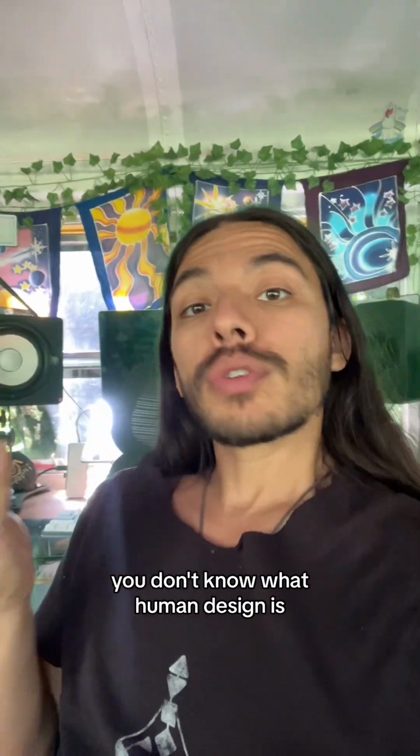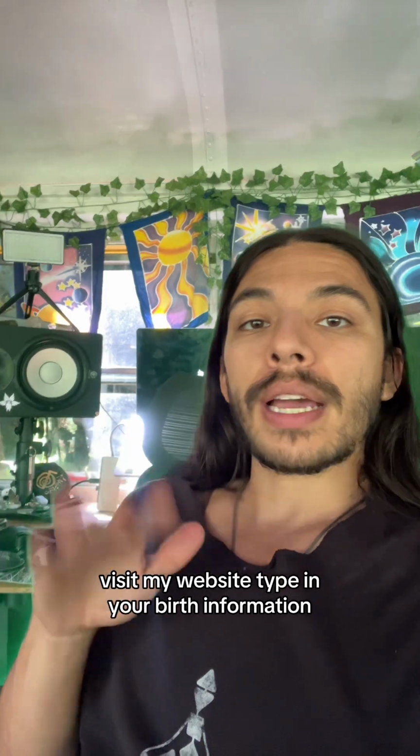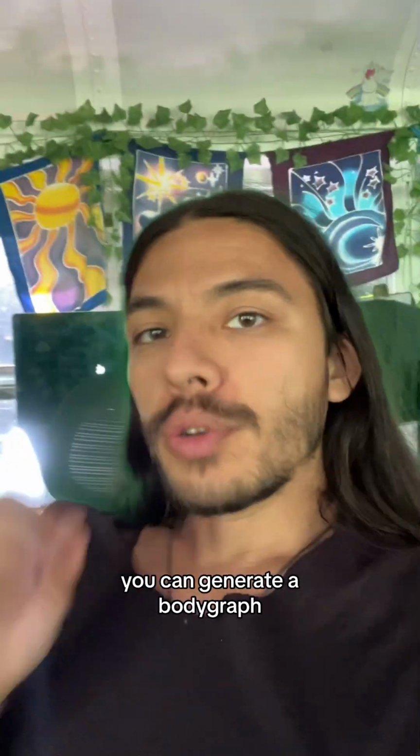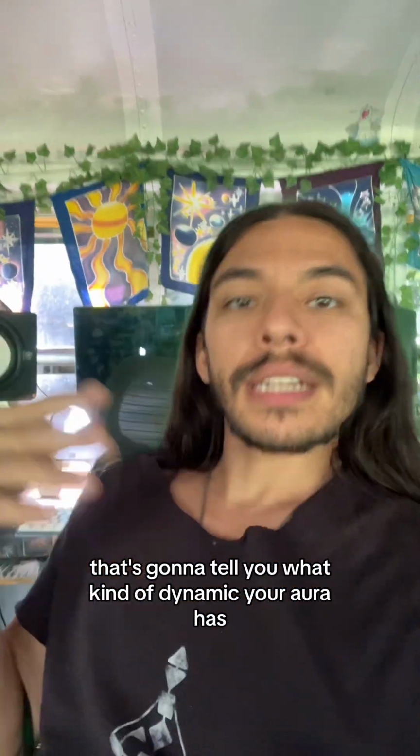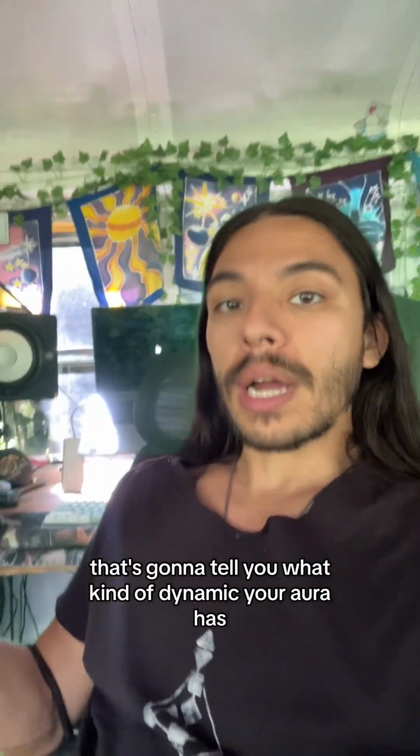Before I jump into this, if you don't know what your body graph looks like, you don't know what human design is, visit my website, type in your birth information, you can generate a body graph. It's free. You're looking for your type. That's going to tell you what kind of dynamic your aura has.